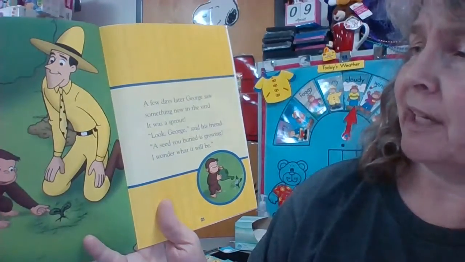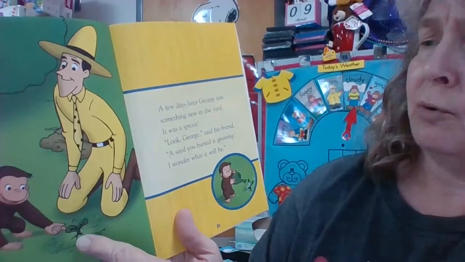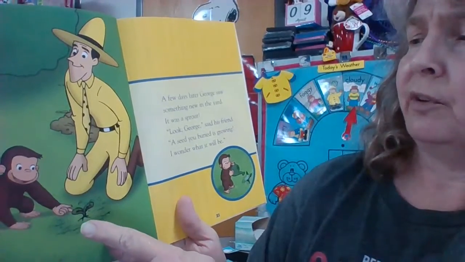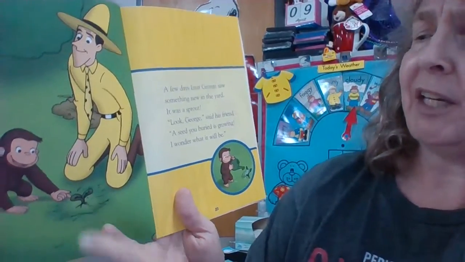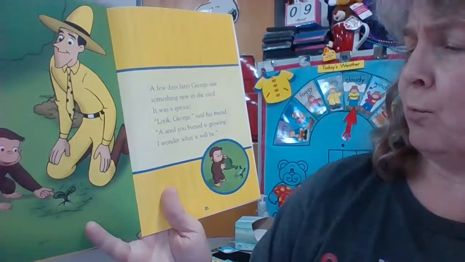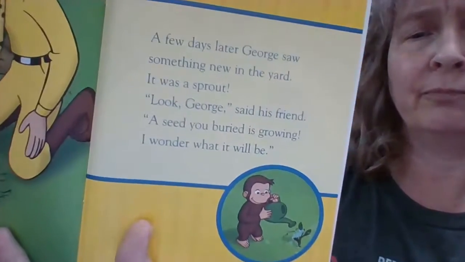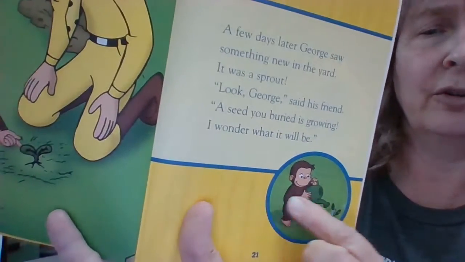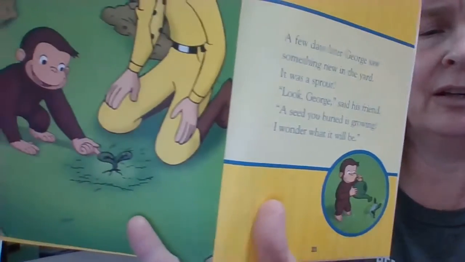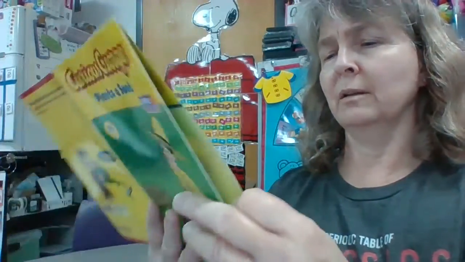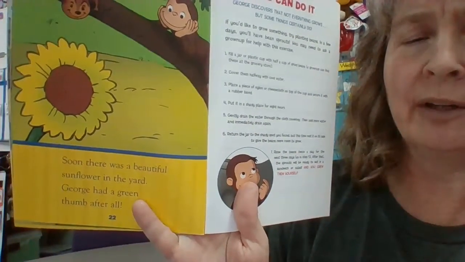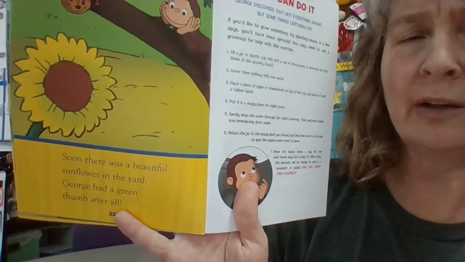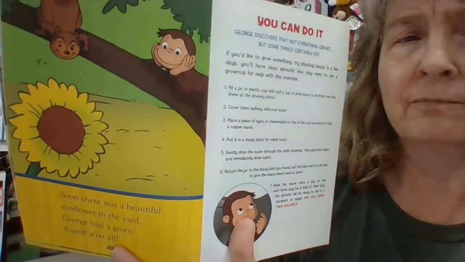A few days later, George saw something new in the yard. It was a sprout. Look, George, said his friend, a seed you buried is growing. I wonder what it will be. So look, George is over here watering his seed, his little sprout that's growing. Soon there was a beautiful sunflower in the yard. George had a green thumb after all.